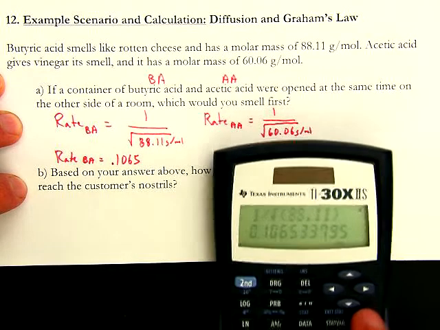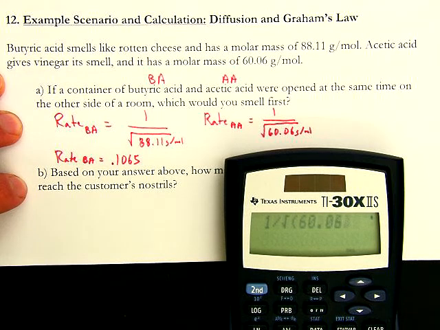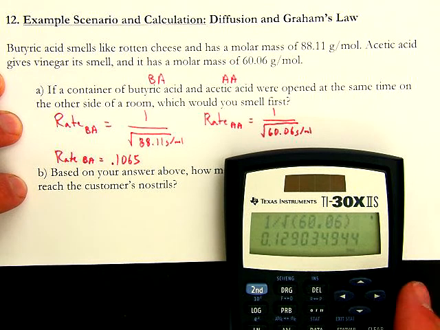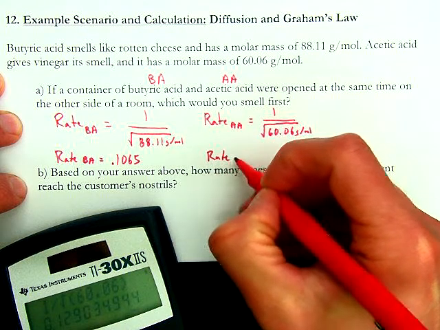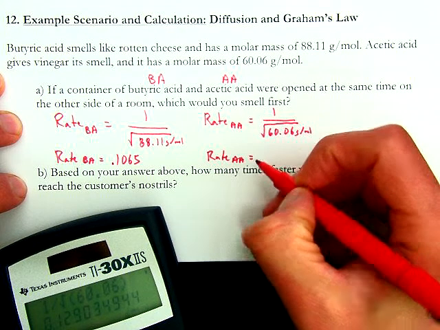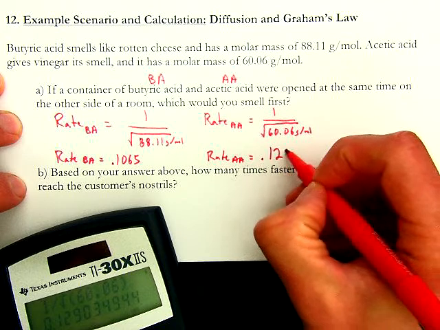Then if I want to do the rate of acetic acid, that's 1 divided by the square root of 60.06, and I get the rate of acetic acid is 0.129.